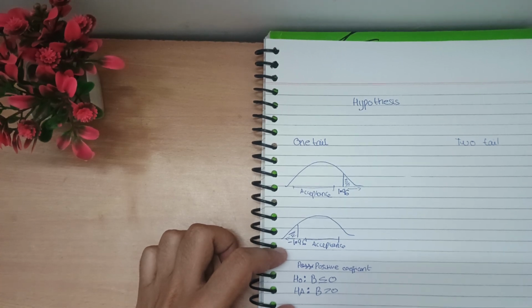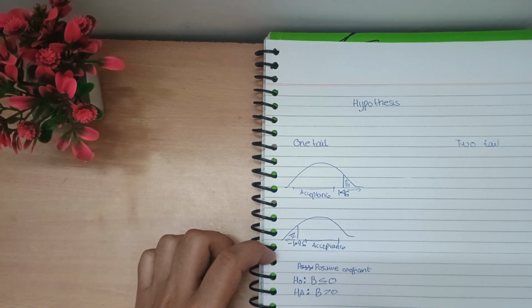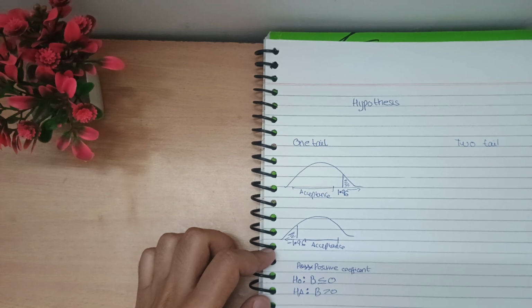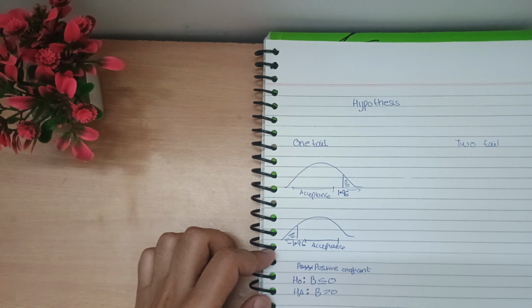Coefficient. Okay, if we have a negative coefficient, then the sign changes. H naught such that beta is more than 0, HA such that beta is less than 0.